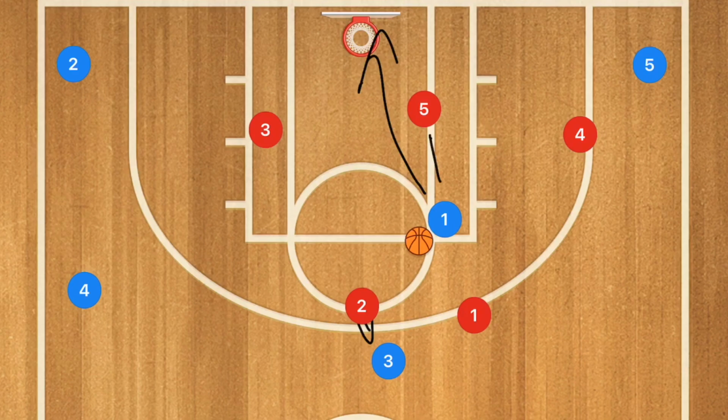Option number 2 is if player 5, this is again, reading the defense. You need to have all your players understanding what this defense is going to do and reacting against it. So if it brings player 5 up to contest player 1's shot, player 1 has an option, and so does player 2 and player 5.